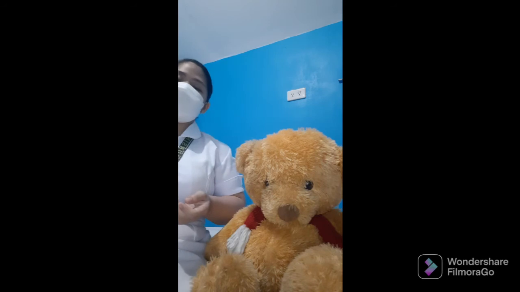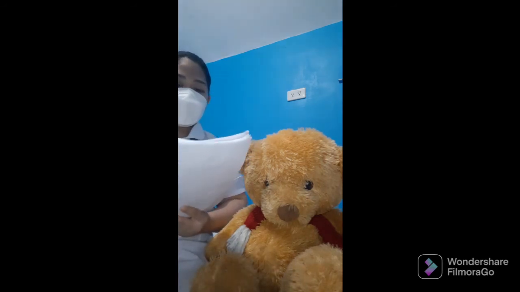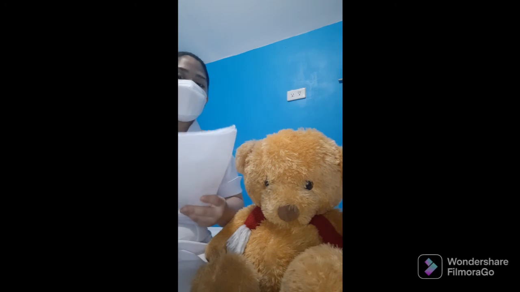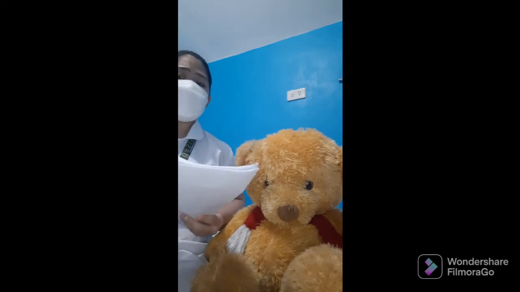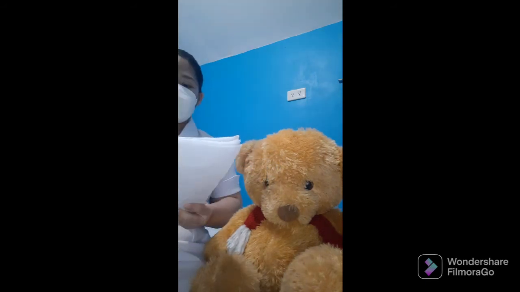So again, we need to check our client's MAR. So i-check natin yung drug name, the dosage, the frequency, the route of administration, and also the expiration date for administering the medication if appropriate. So ito po yung ating medication sa kanya.